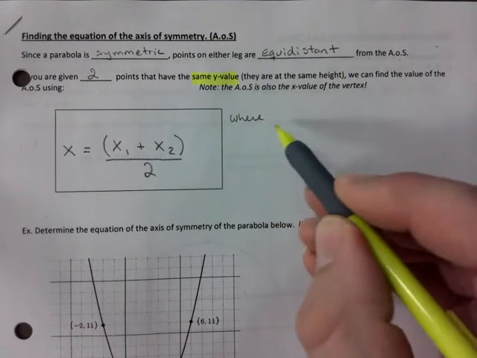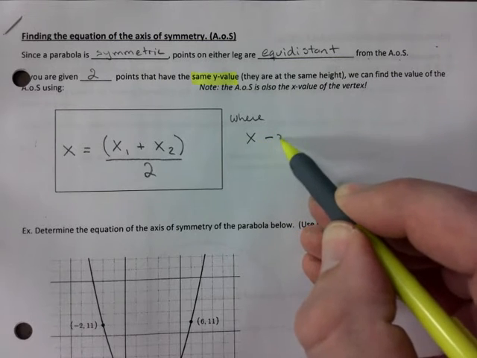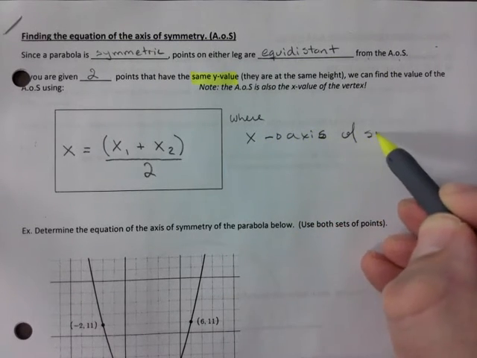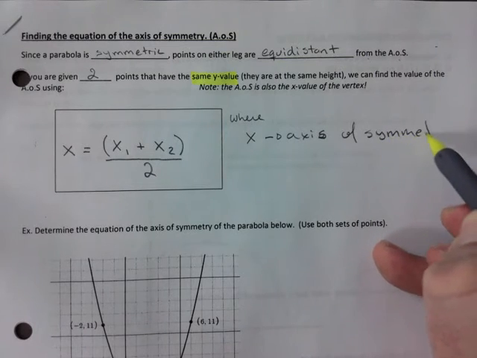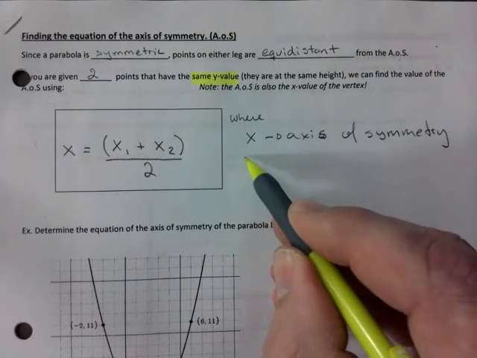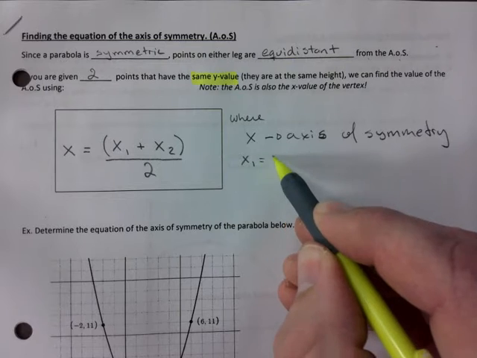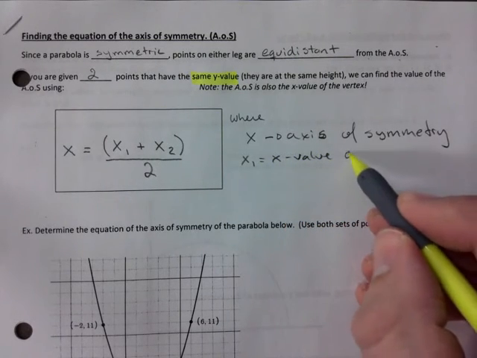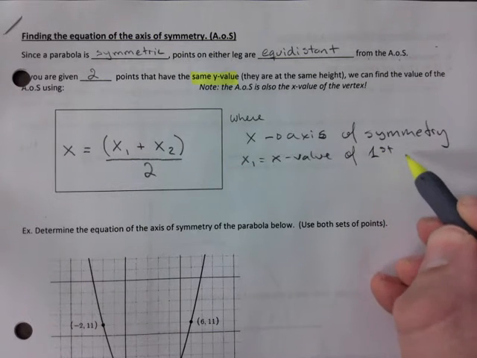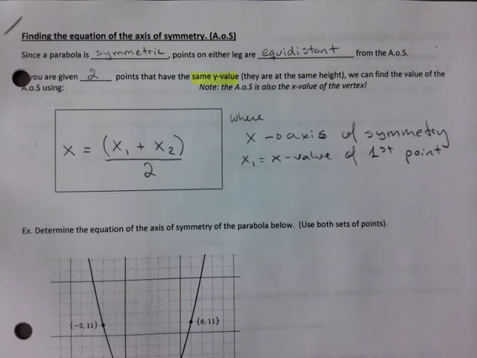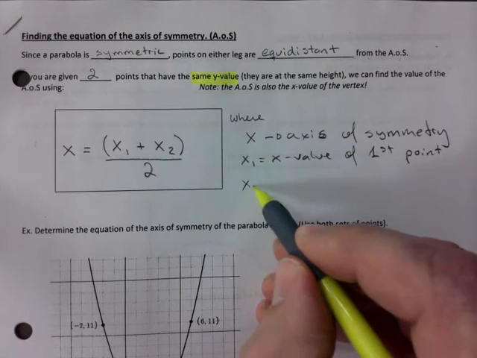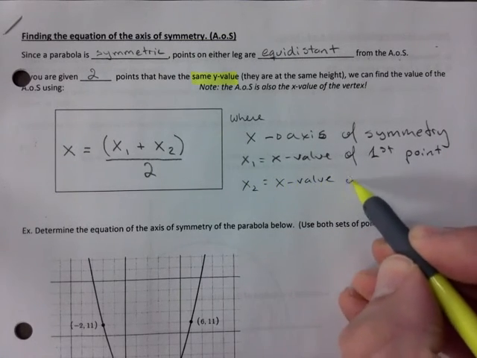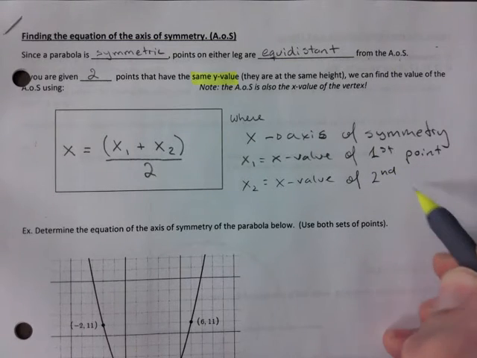Where x is the axis of symmetry, x1 is the x value of the first point, x2 is the x value of the second point.